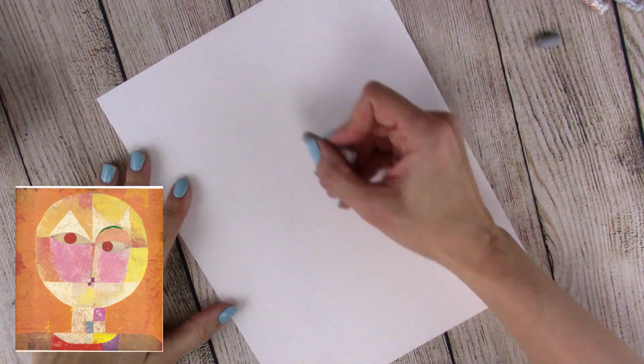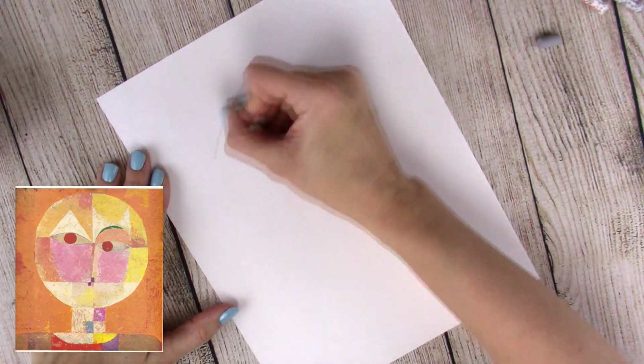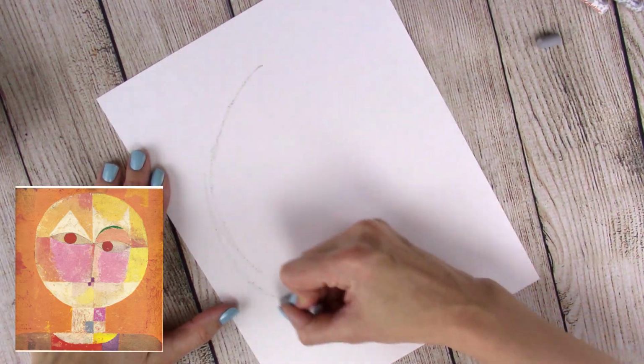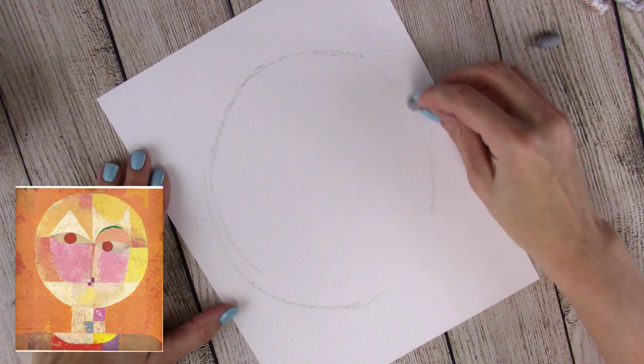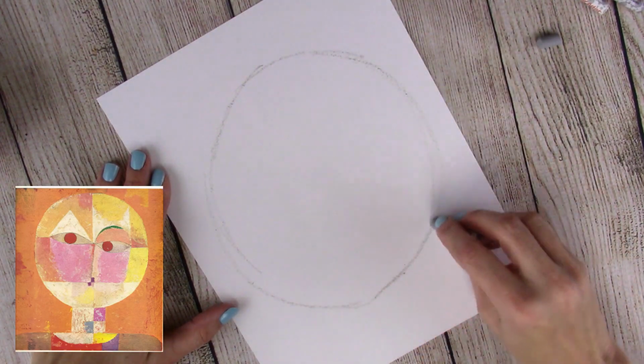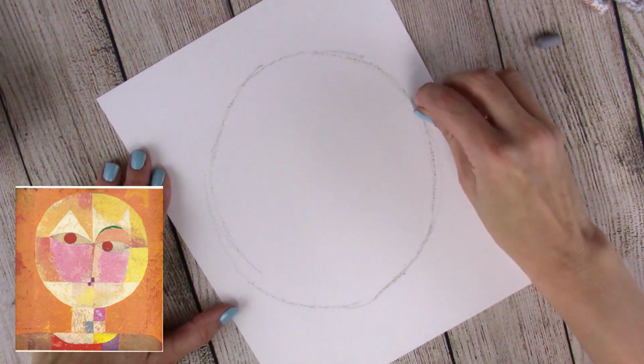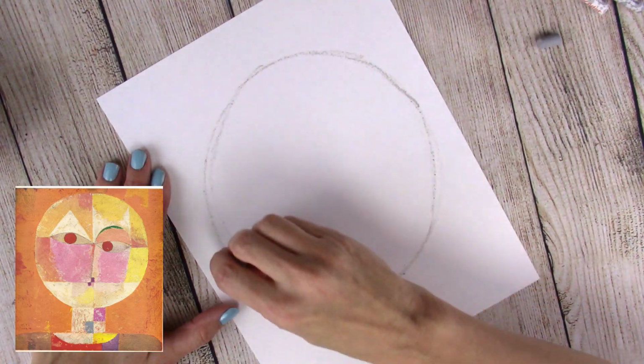So grab an oil pastel, this can be any color you want, and I want you to start with a nice round circle. Now, real people do not have circular heads, but we're going to be inspired by Paul Klee's portrait, which looks a little different, and that's okay. I'm working super lightly here.